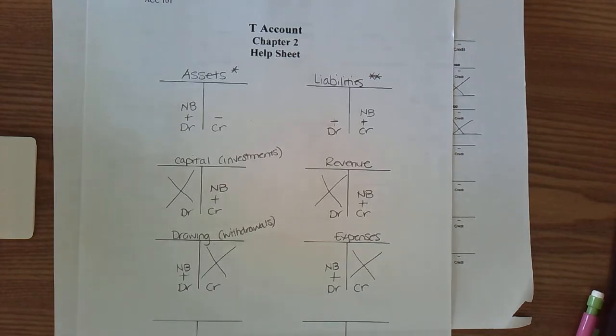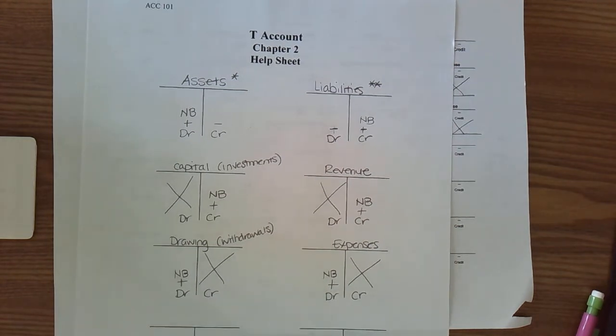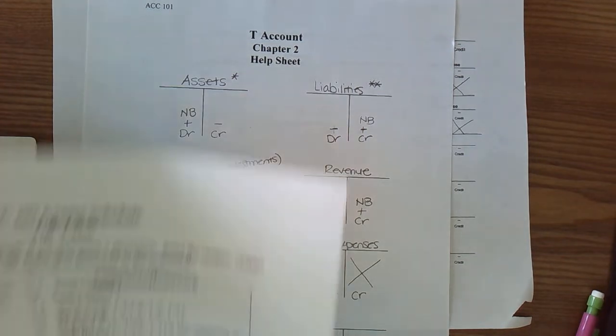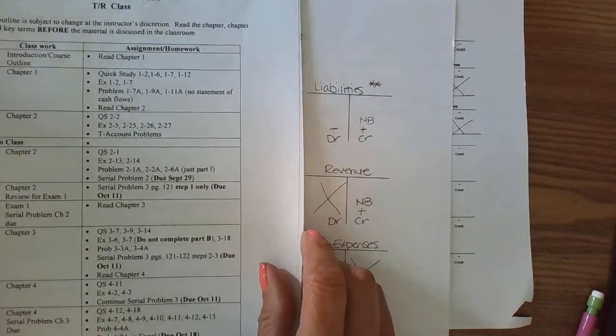You have some problems. Unfortunately, our book does not give you some T account practices, so I have 2 problems that I made up that are in your homework packet for chapter 2 in Canvas. But again, follow your schedule for what you have to do for the chapter 2 homework for this part.